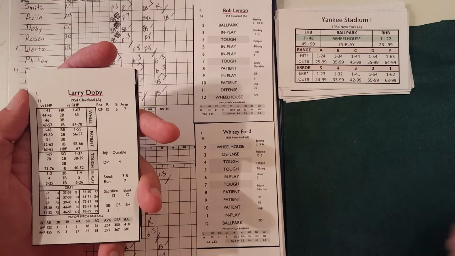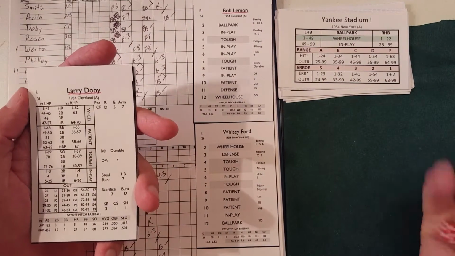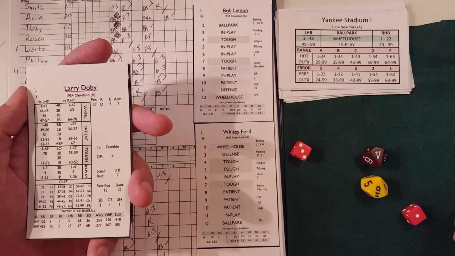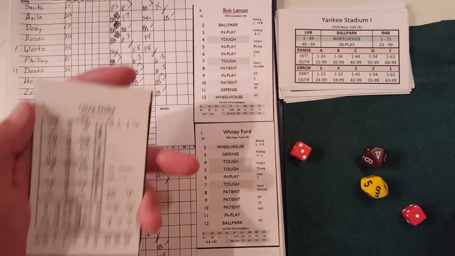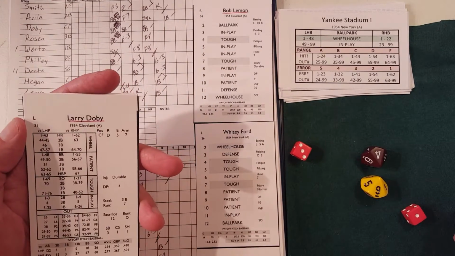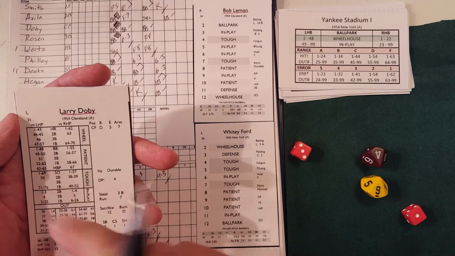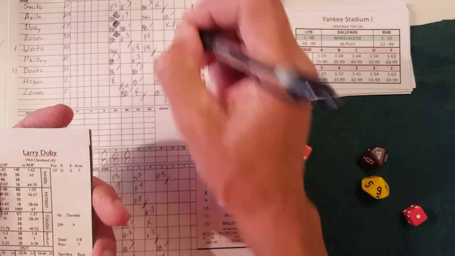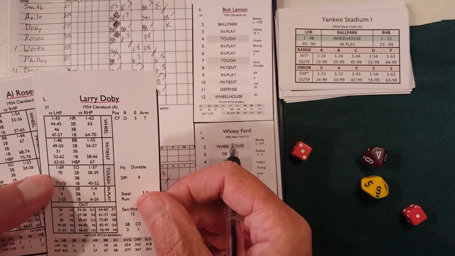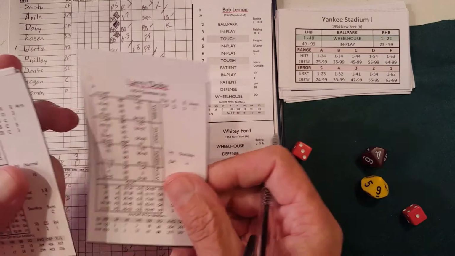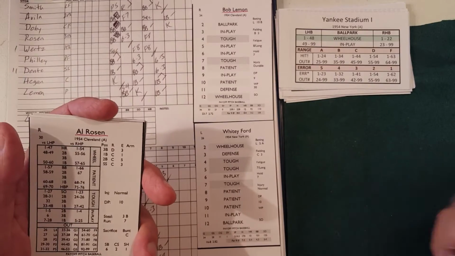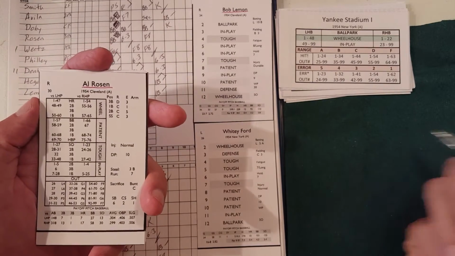Brings up Larry Doby. He's going to hit away. A 4. 4 is tough, and a 49 against a lefty is a strikeout. So Whitey Ford finally gets him. Finally gets Larry Doby after walking him 3 straight times.